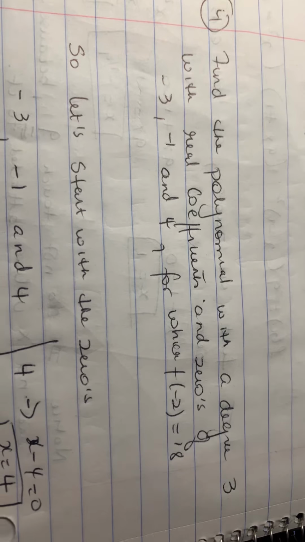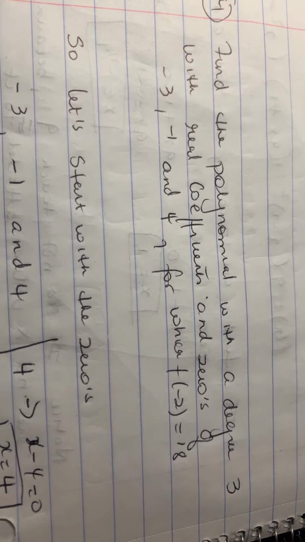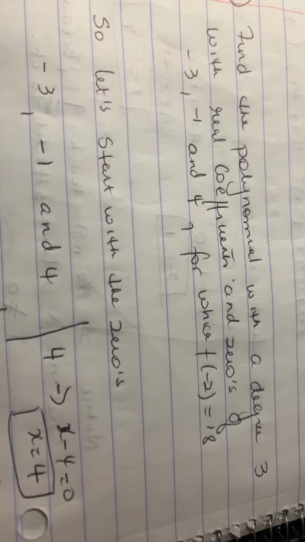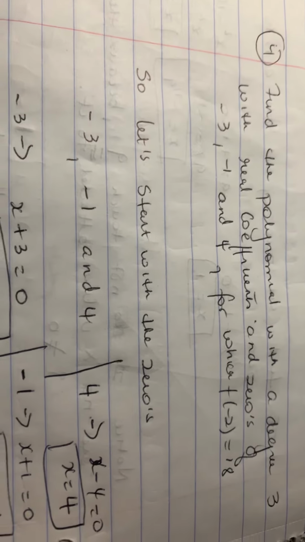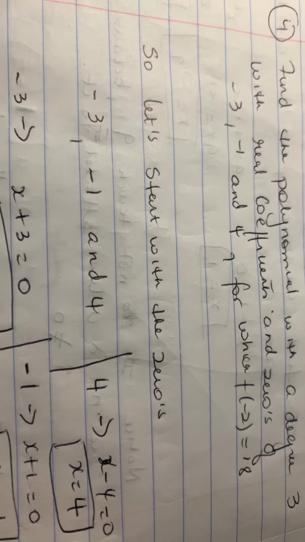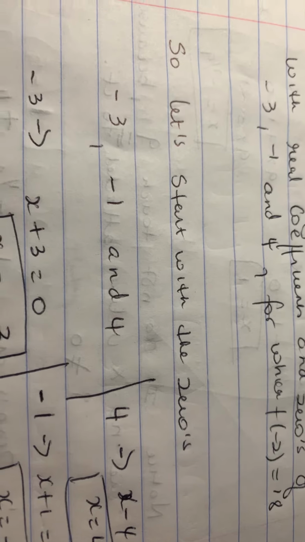With regards to question number 4, find a polynomial with a degree of 3 with real coefficients and zeros of -3, -1, and 4, for which f of -2 is equal to 18. I see why you had problems with this, because what you needed to do was to first find the coefficient of the entire equation. So I saw that you got this answer.